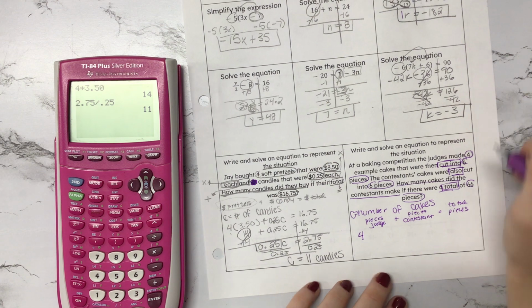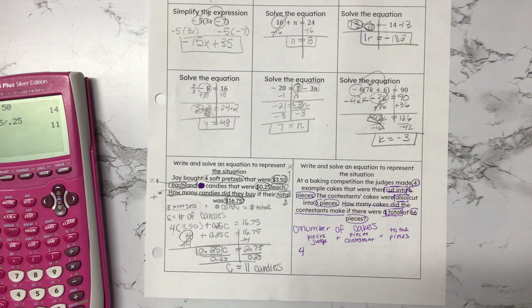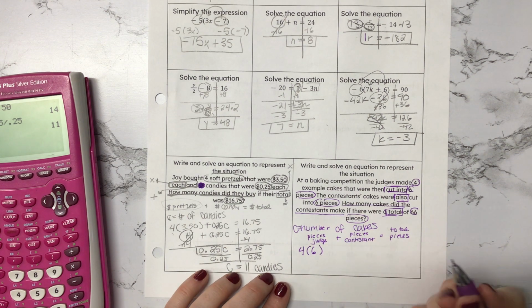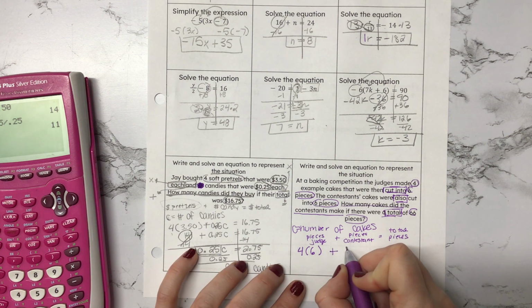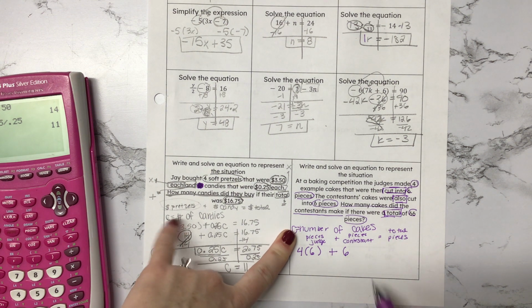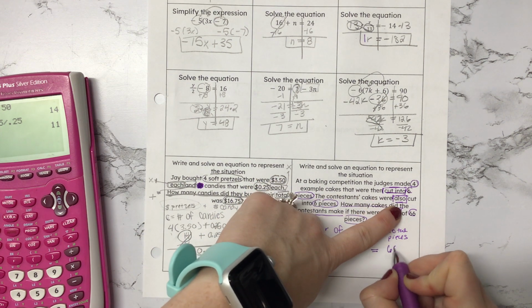So if I have 4 cakes and I cut it into 6 pieces, the number of pieces is going to get bigger. So I'm going to actually multiply. So 4 cakes times 6 pieces. Plus, there are 6 pieces for each of the contestants' cakes times the number of cakes they made, which I don't know, so my variable C, equals a total of 66 pieces.